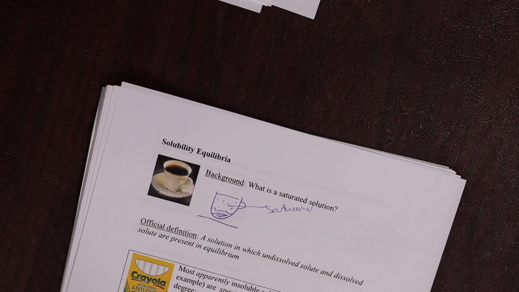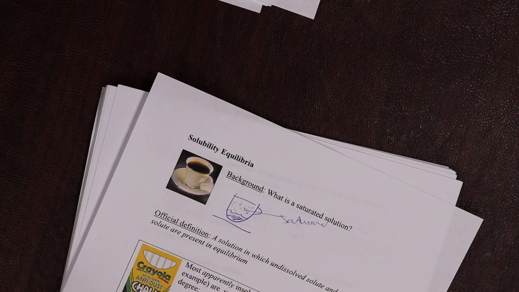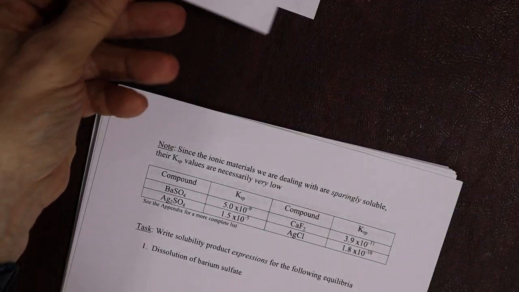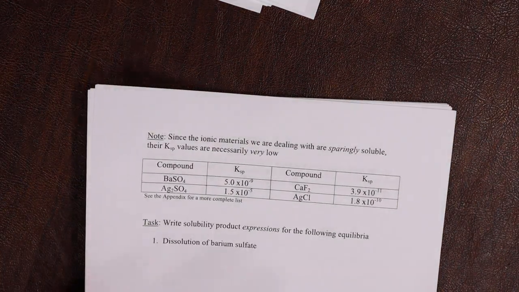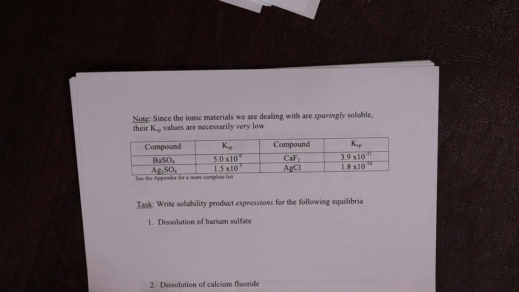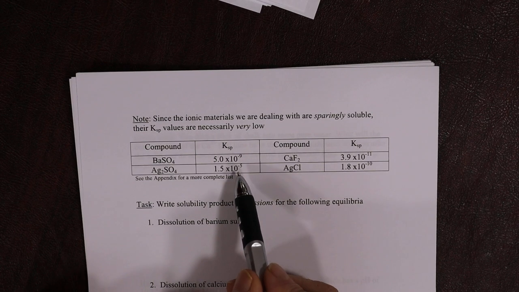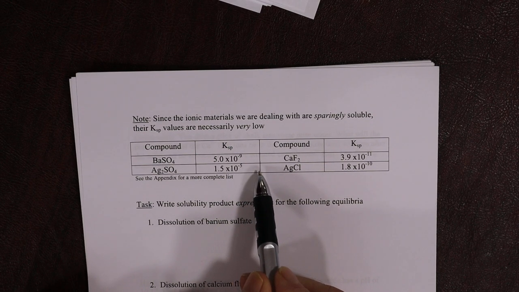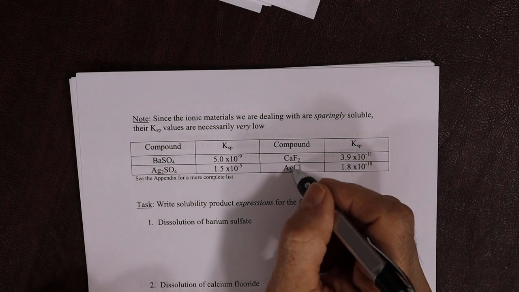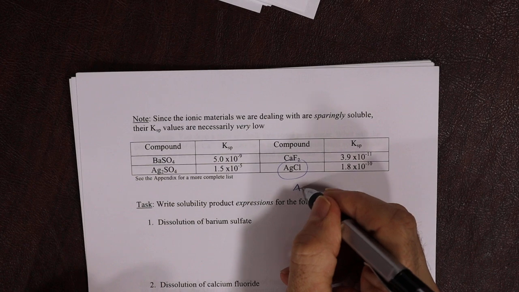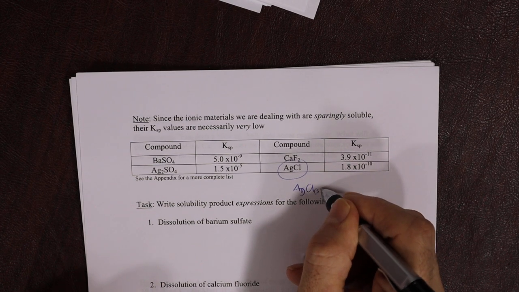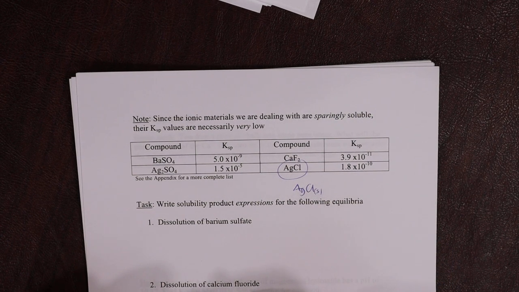All right, so since we are dealing with sparingly soluble materials, okay, the KSPs are necessarily low. Okay, now you may recognize a couple of things which we in Chemistry 101 defined as insoluble. In our solubility chart, AgCl was defined as a solid. Why?